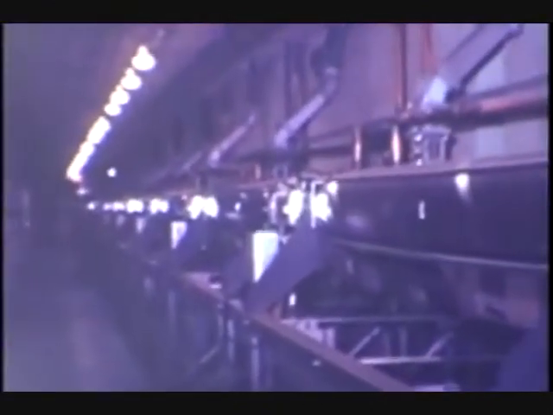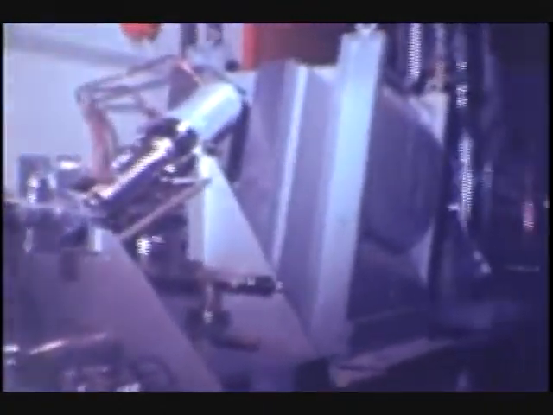Here's the LINAC itself. The electrons are accelerated down the LINAC and through this end into the magnet system. Here the magnet system deflects the electron beam into the various experimental rooms.